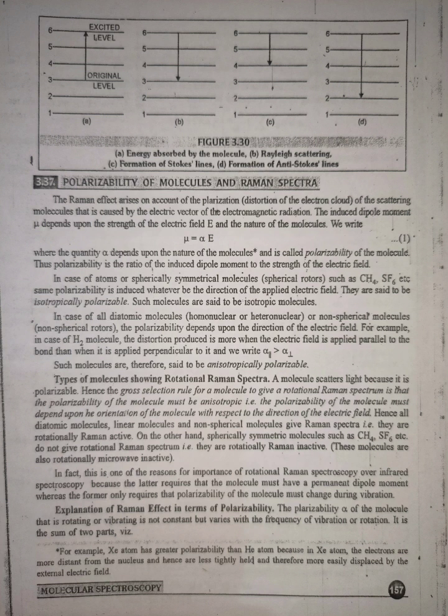In case of all diatomic or non-spherical molecules, the polarizability depends upon the direction of electric field. For example, in case of H2 molecule, the distortion produced is more when the electric field is applied parallel to the bond than when it is applied perpendicular to it. We write alpha parallel is greater than alpha perpendicular. Such molecules are therefore said to be anisotropically polarized.